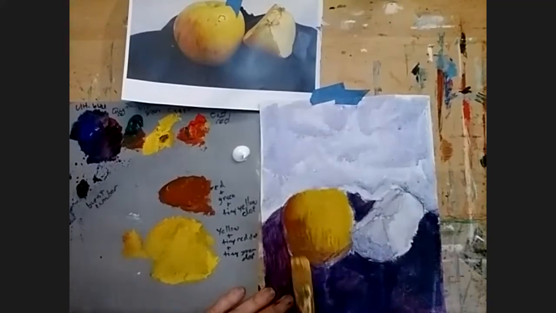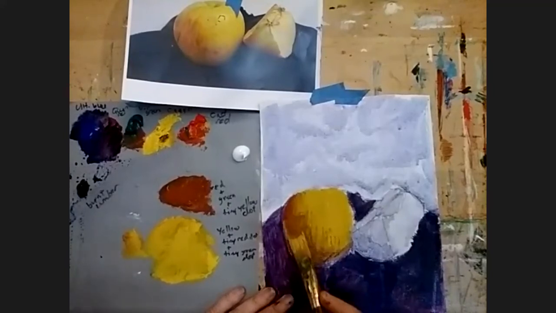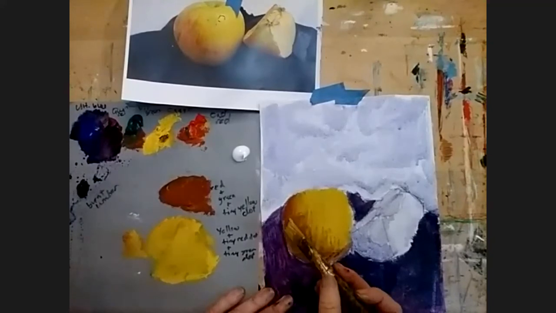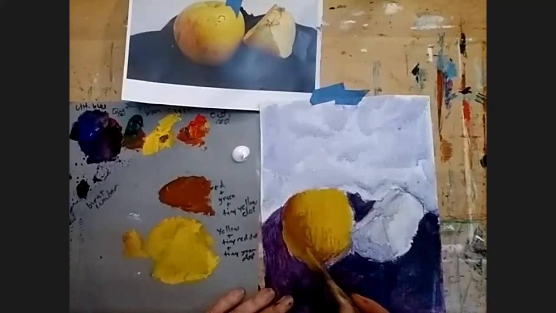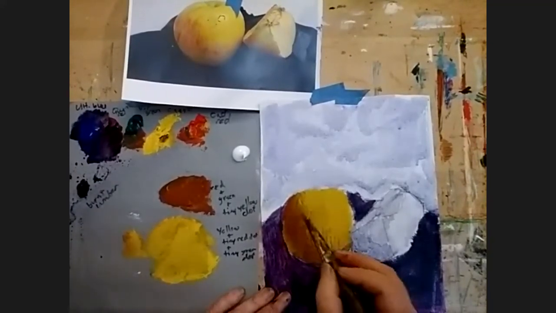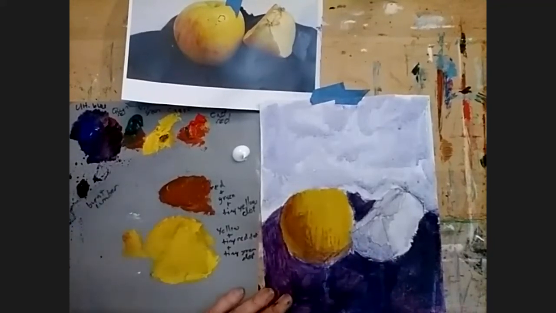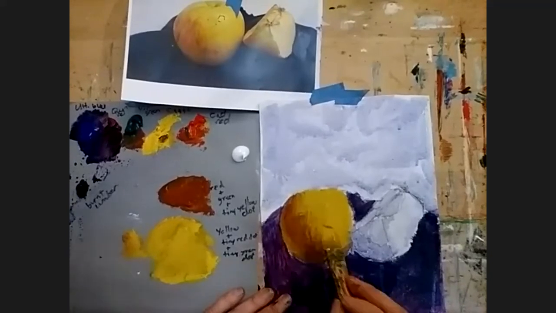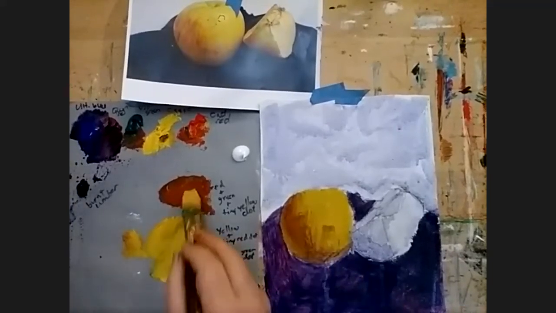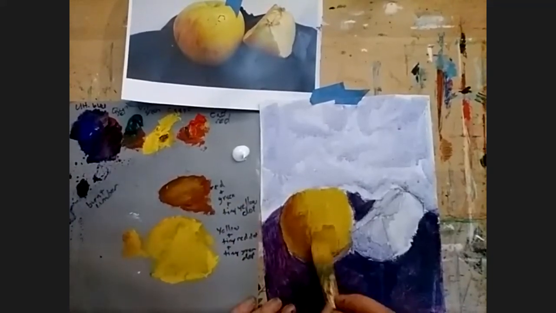And I can actually drag in a little bit of the yellow all the way down into my dark and mix it in a little bit, because in a few places it's also kind of lighter. It's because it's a stripy apple. So you see, and now here I lost a little bit of my dark, so I'm going to go back in and add it in.